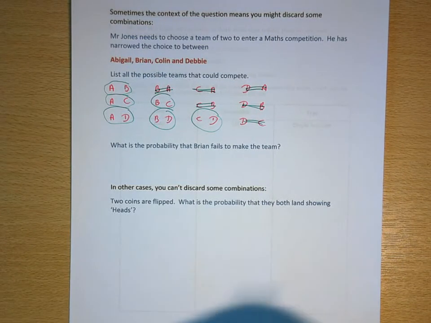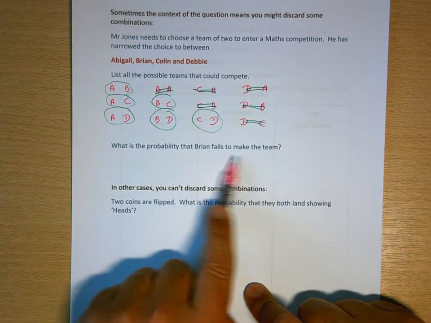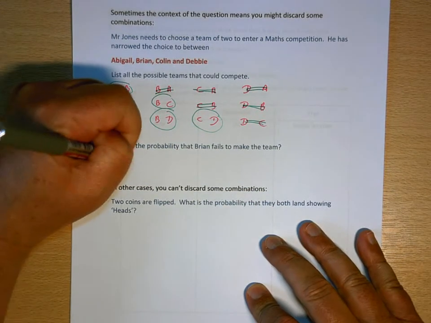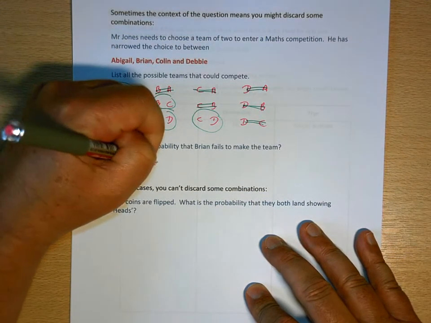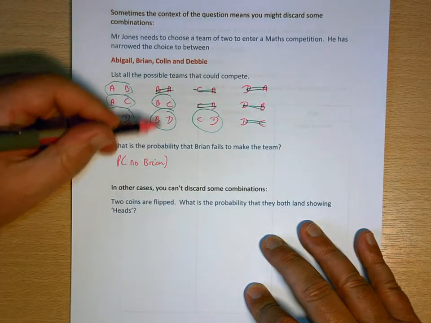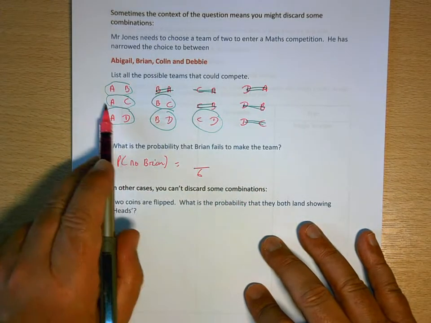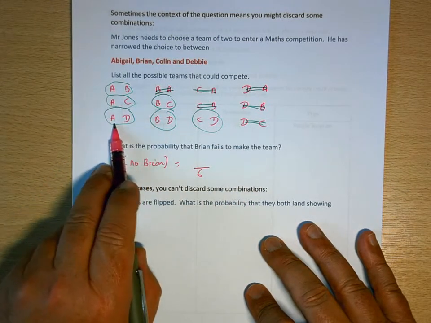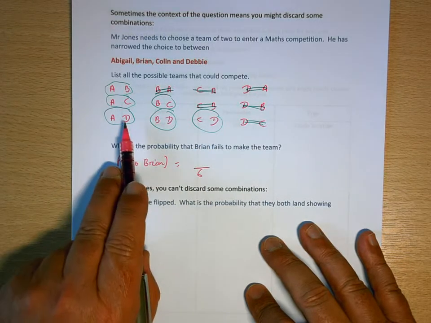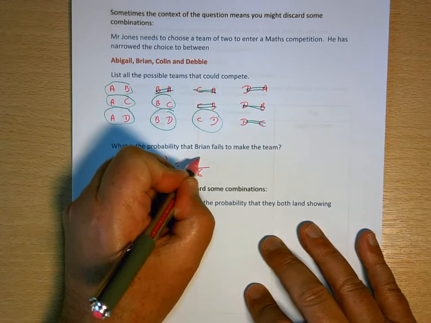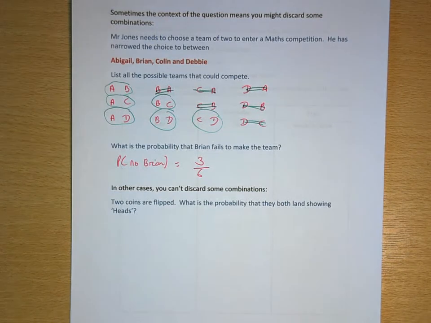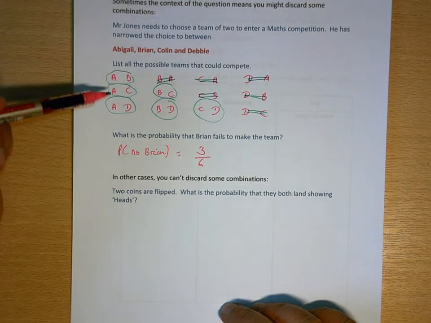So what's the probability that Brian fails to make the team? No Brian. Well, there are 1, 2, 3, 4, 5, 6 possible outcomes, and of those 6, Brian isn't in that one, or that one. So 1, 2, 3. So there's a 50% or a half or 0.5 chance that the team isn't going to have Brian in it. So because of the context of that, we can discard those.